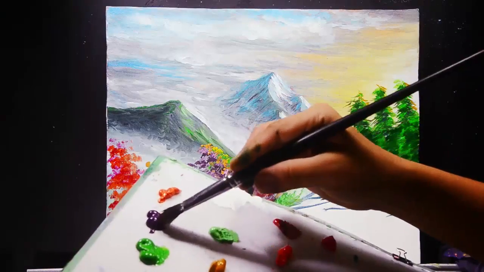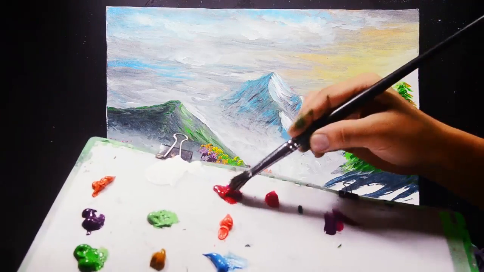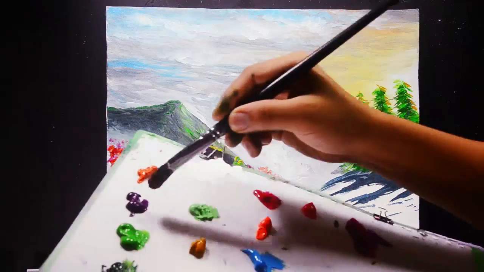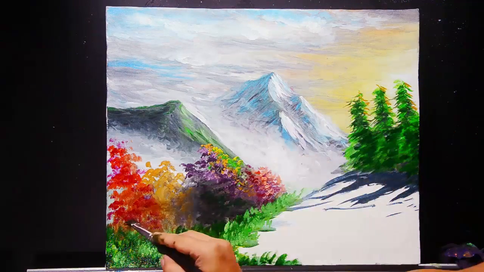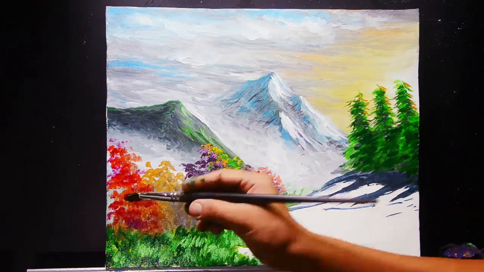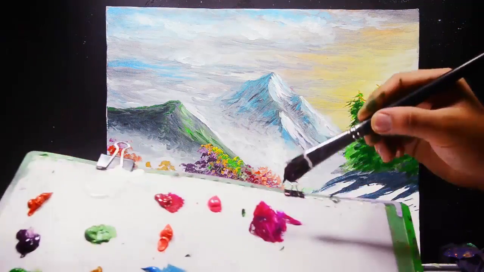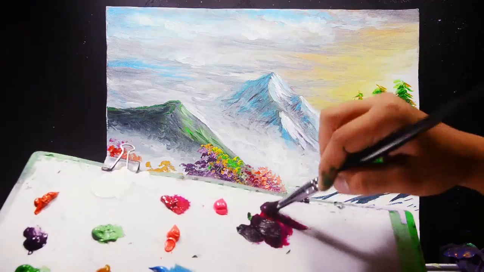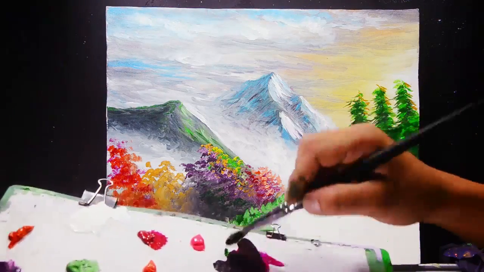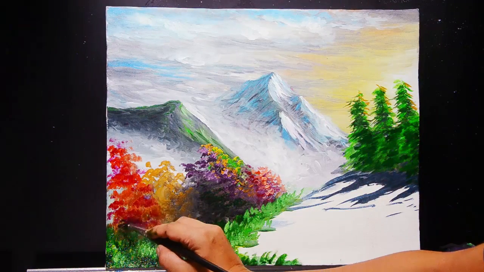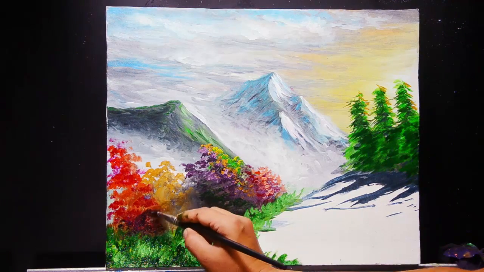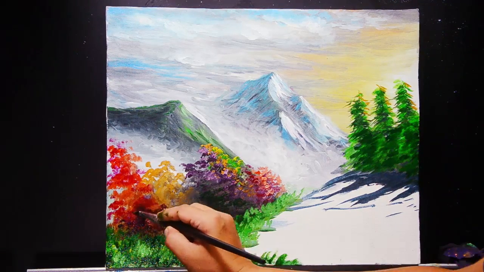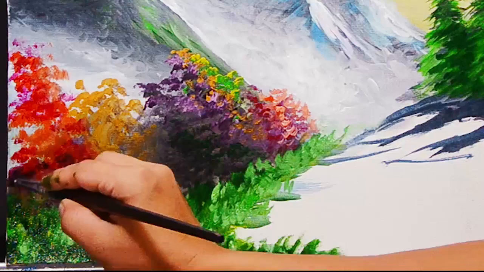Then I'm gonna mix the color of crimson red and also the violet color. It should be more violet. And just add to this here at the very bottom, or just going to add marsh black also to create the darker color. And just add this one here at the very bottom of this tree. These are the shading of this tree.